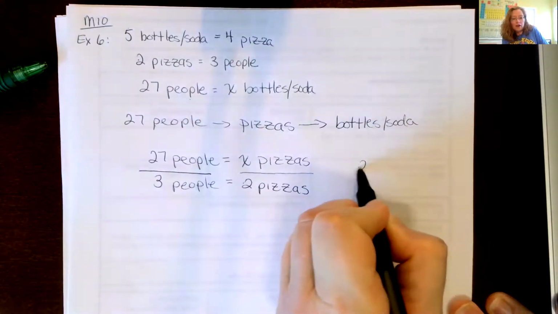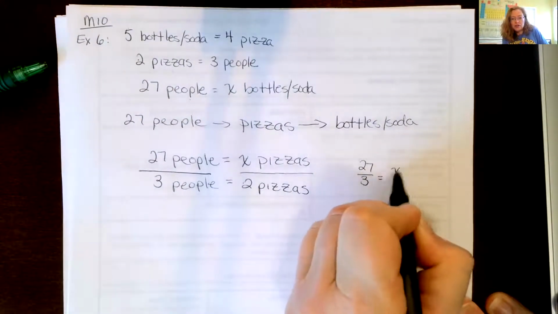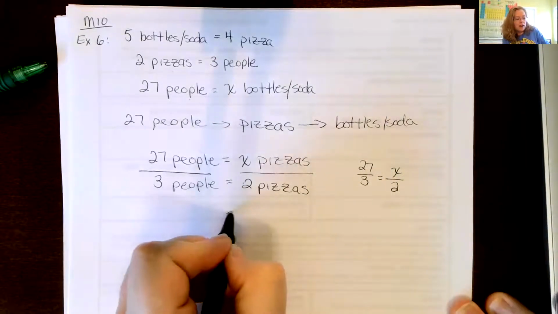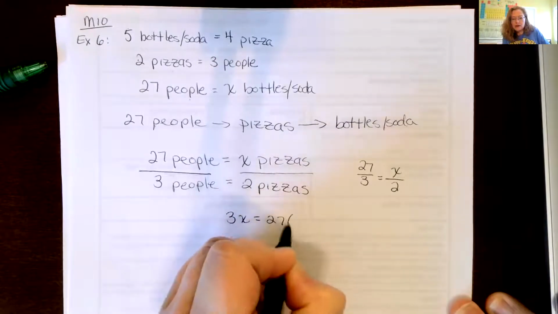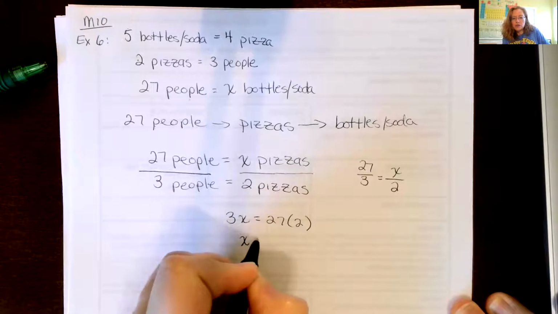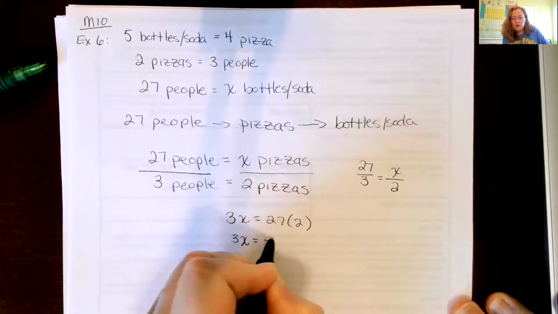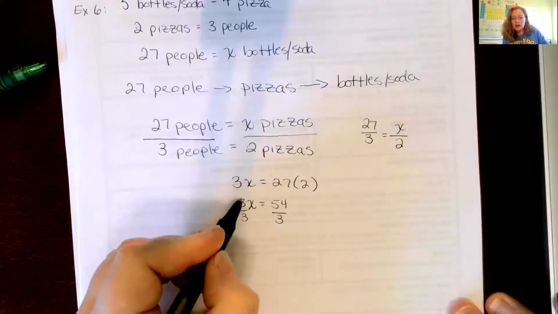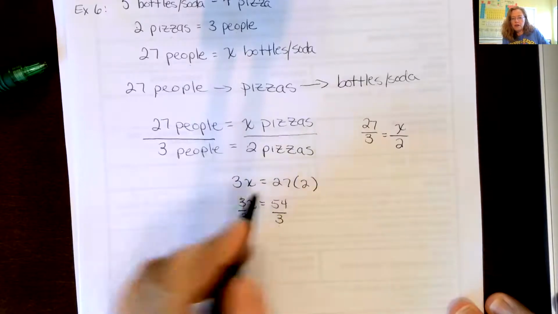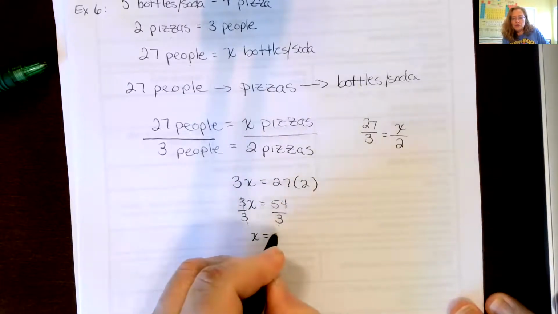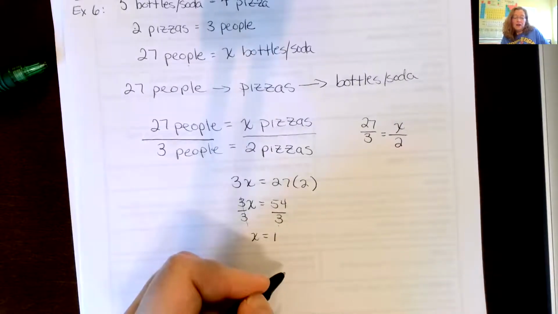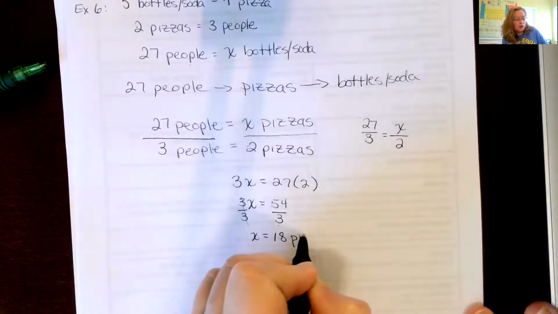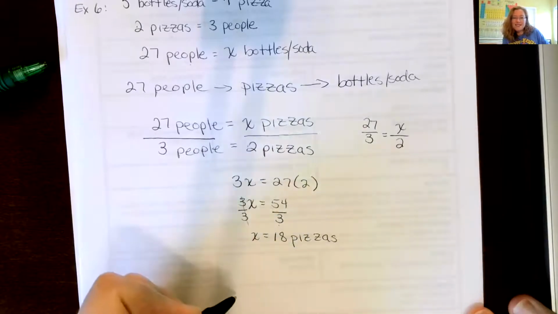If necessary, you can always just rewrite the numbers just to get rid of all the letters if it's looking a little cluttered to you. We'll do 3 times the x equal to 27 times 2. That will leave us with 3x equals 54. And if we divide both sides by the coefficient, 3 divided by 3 becomes 1. 54 divided by 3 is 18. It was pizzas that I was trying to figure out what the x was. So far we have 18 pizzas.